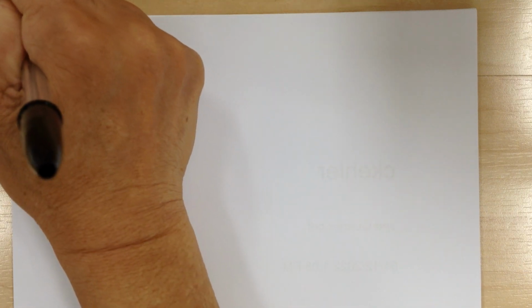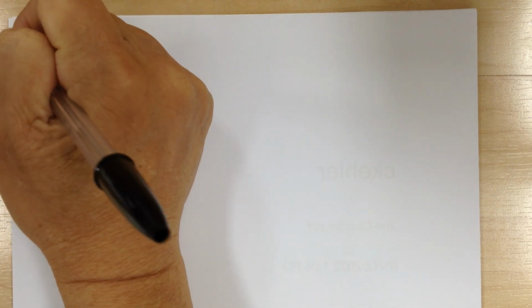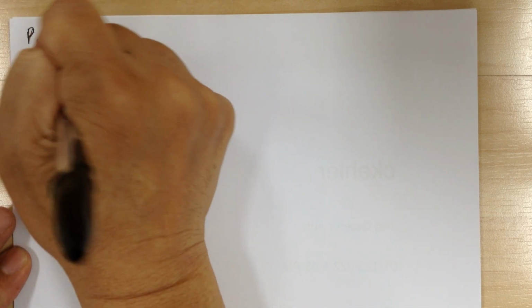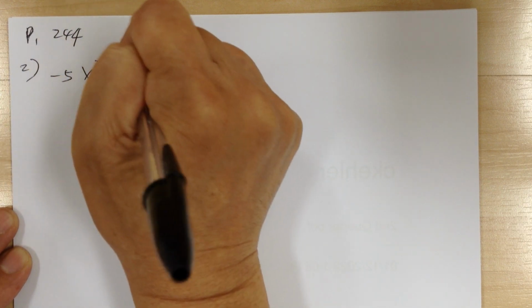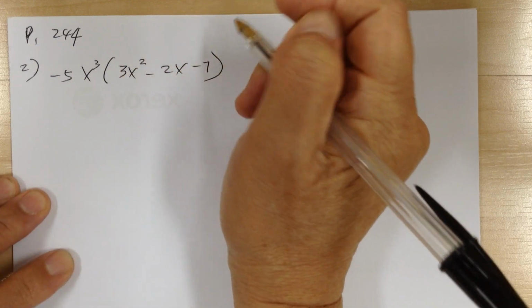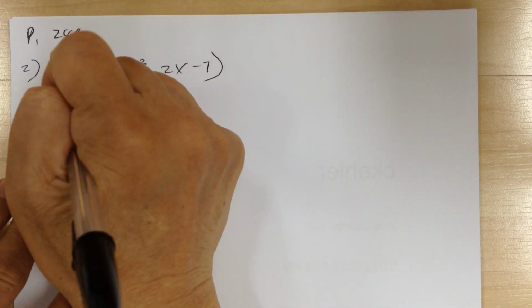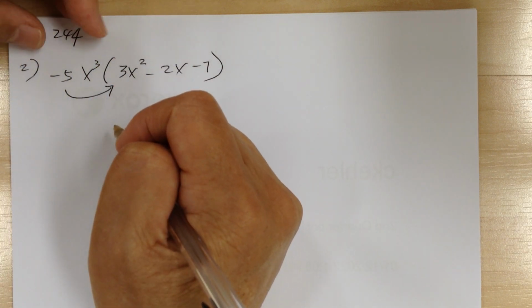Let's go to page 244 and start with number 2. Okay, so you have negative 5x to the 3 times 3x squared minus 2x minus 7. So this one you want to do the distribution. So distribute. Again, when you multiply, you do the sign, the number, and the alphabet.